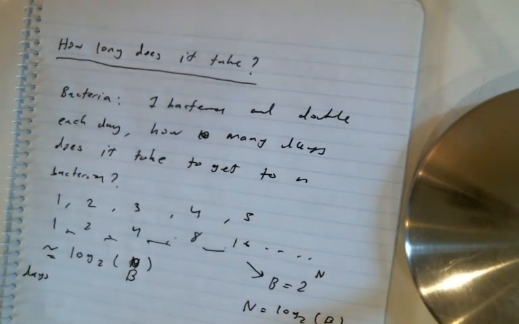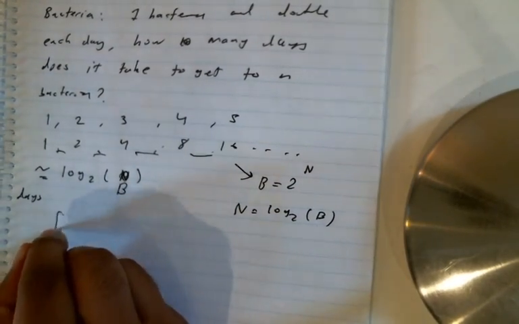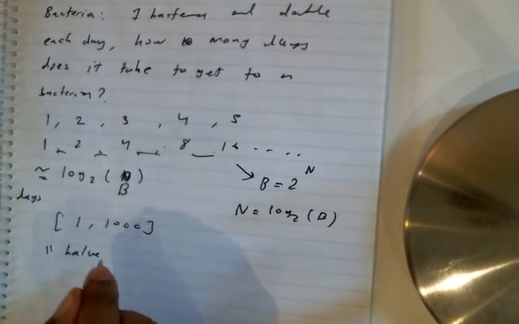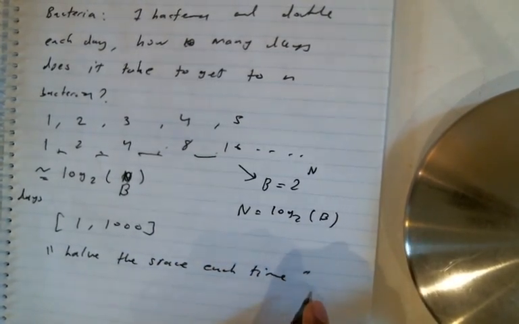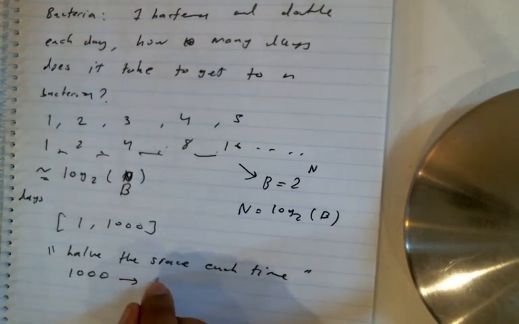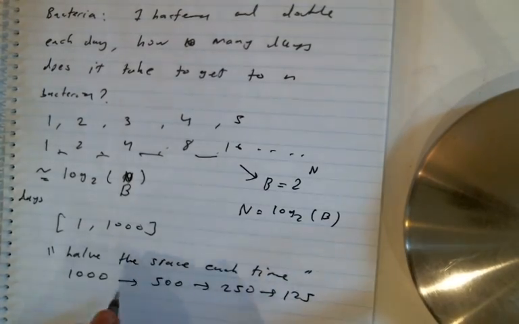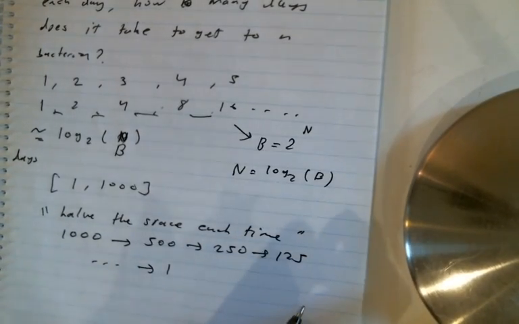And in the same way, it's very similar to our problem, which is like, how long does it take to do the guessing game, right? So what we're doing is we're trying to figure out, we have a search space, say 1 to 1,000, and we halve the space each time. Right? So we have 1,000 numbers to search, then we have 500, then we have 250, then we have 125, and so forth, until 1. How long does this take, right?